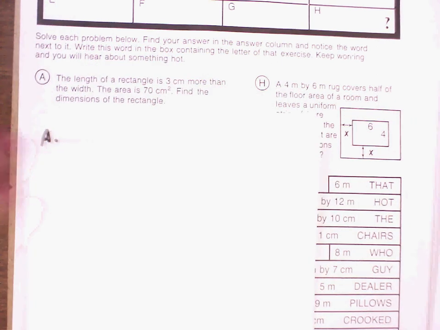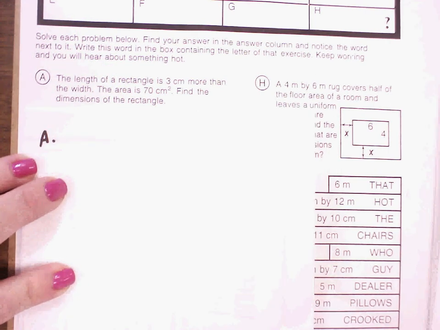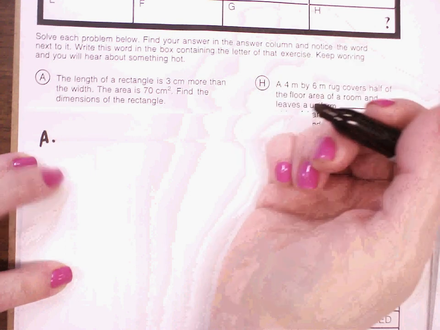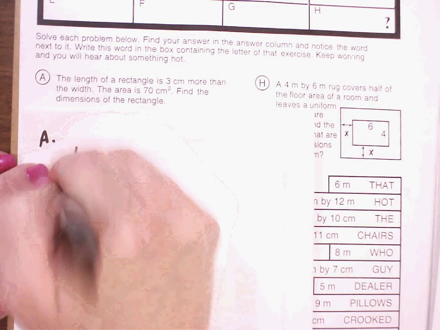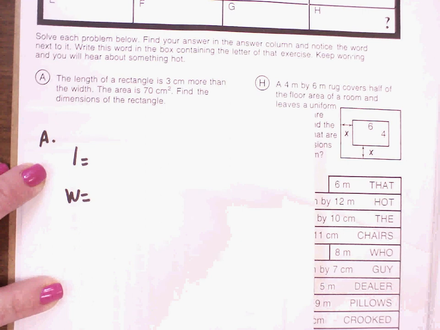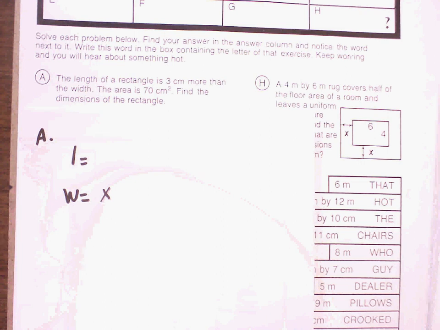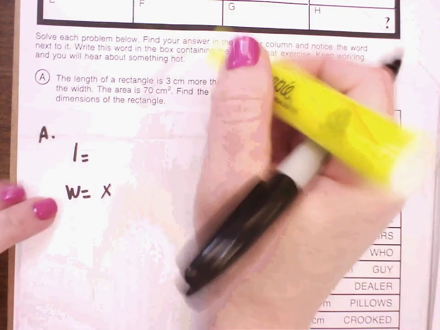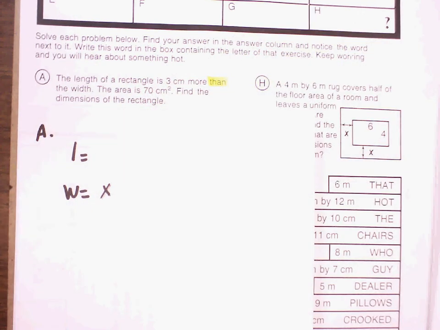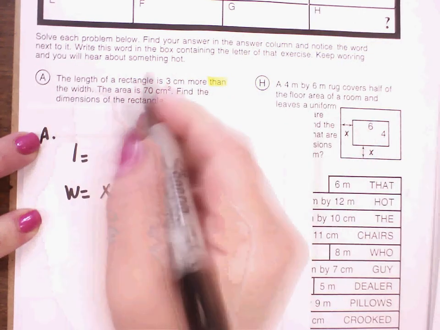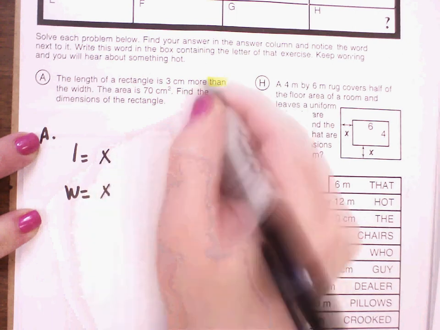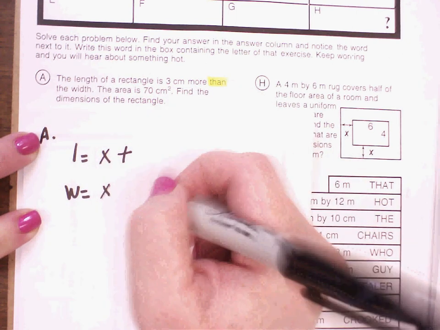All right. The length of a rectangle is 3 centimeters more than the width. So it's talking about length and width. Who do you have info for? The length or the width? The length, which means your width would be x. You got a backward word. Very good. What comes after that backward word? The width, which is x. If it's more than, you're going to add. And how many are you adding? 3.